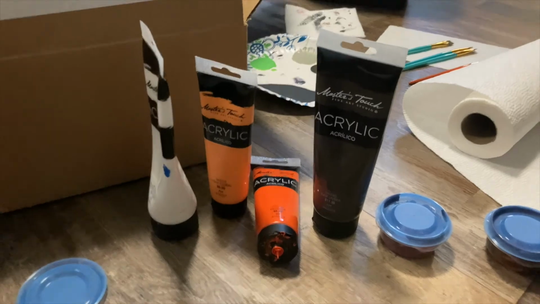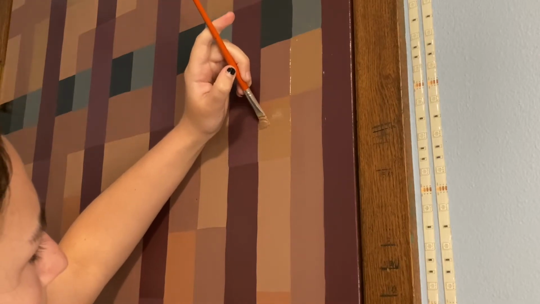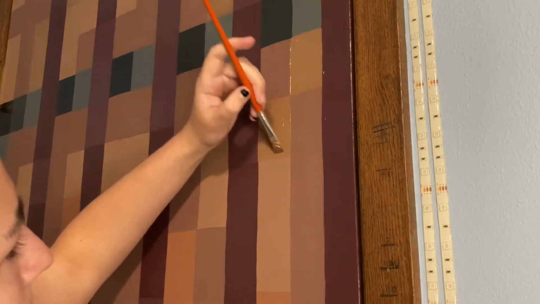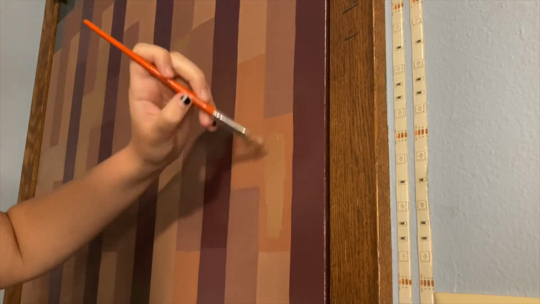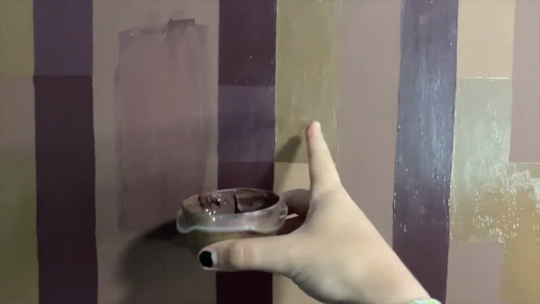Okay, so I used all of these colors and I'm not sure how this happened, but I mixed this and I was trying to make this color, but I accidentally made a color way closer to this one, so we're gonna do that instead. This is the color that I just came up with for here. I basically just mixed these two together and then added a little bit of dark brown, red, and white.